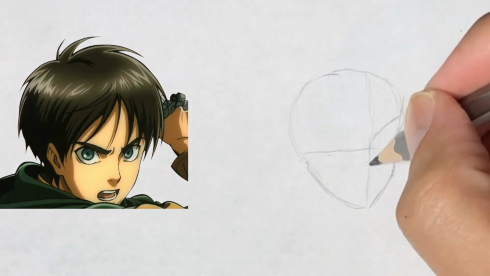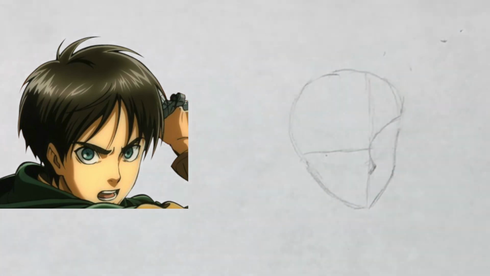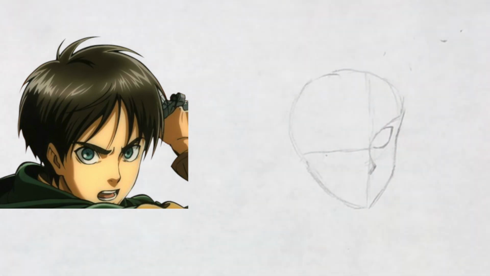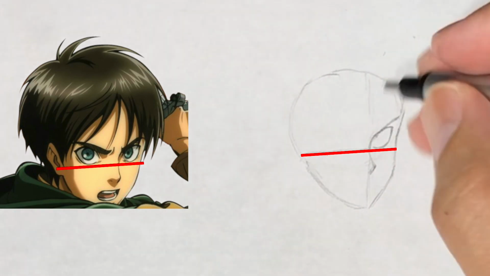We'll use a C shape to draw a path from the top of his eyebrow to the bottom of his nose. Now we'll draw a horizontal line across his face, so we can use it as a guideline for placing his eyes.